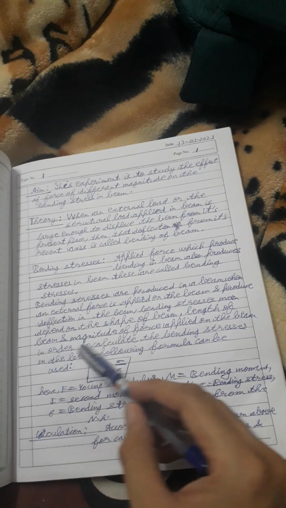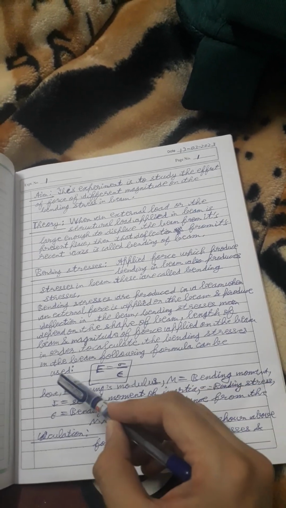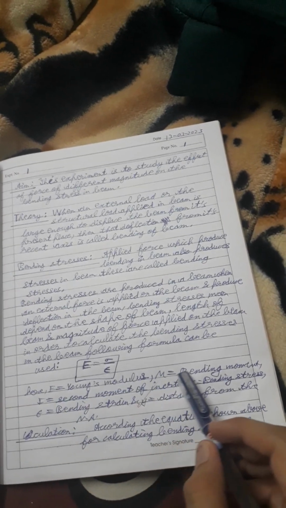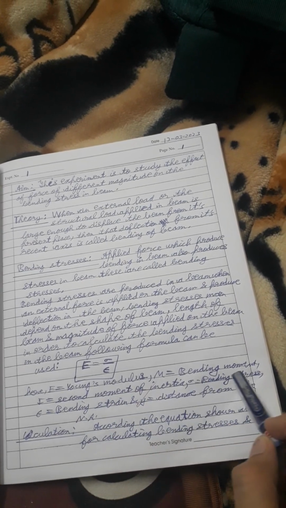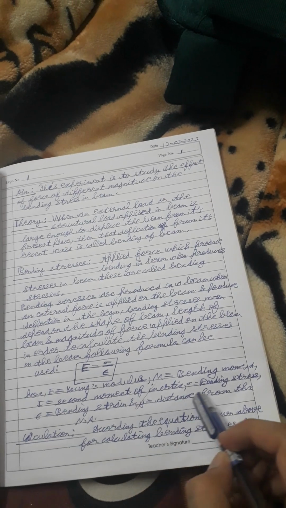In order to calculate the bending stresses in the beam, the following formula can be used: M by I is equal to sigma by y is equal to E by R, where E is equal to Young's modulus, M is equal to bending moment, I is equal to second moment of inertia, sigma is equal to bending stress, epsilon is equal to bending strain, and y is equal to distance from the neutral axis.